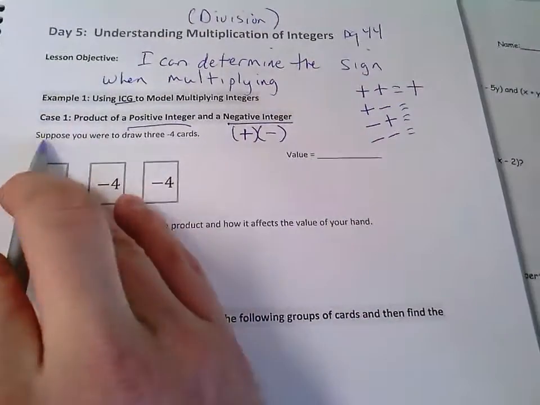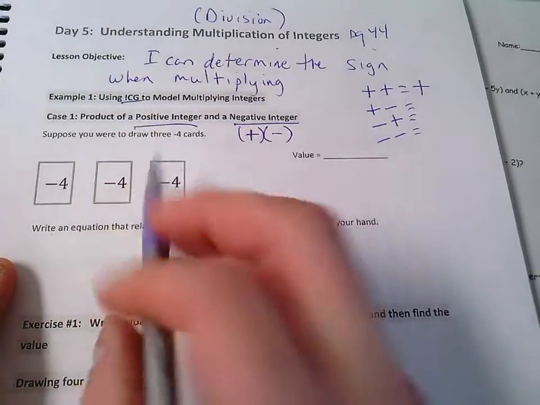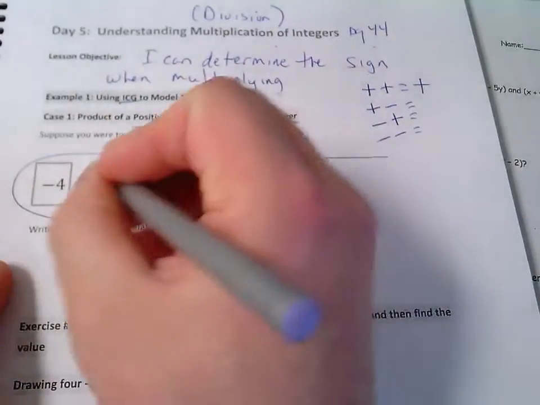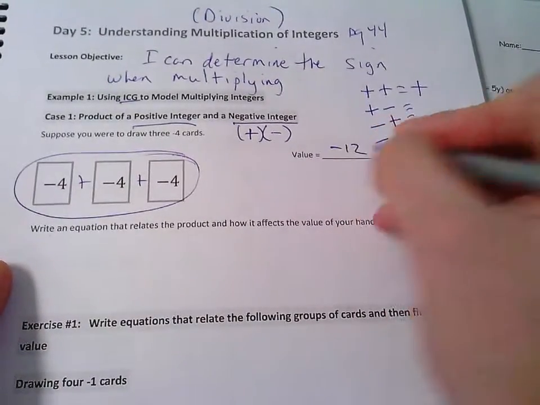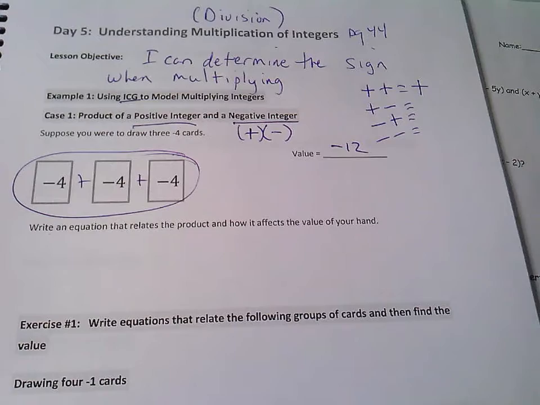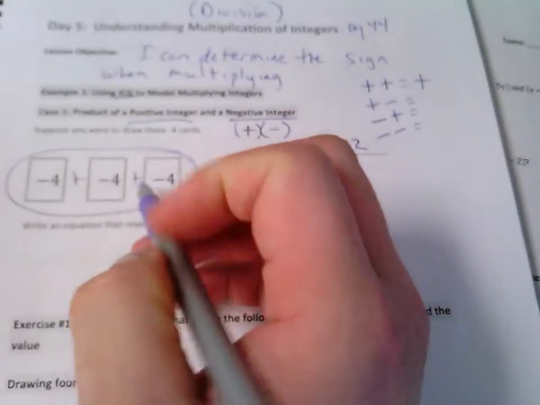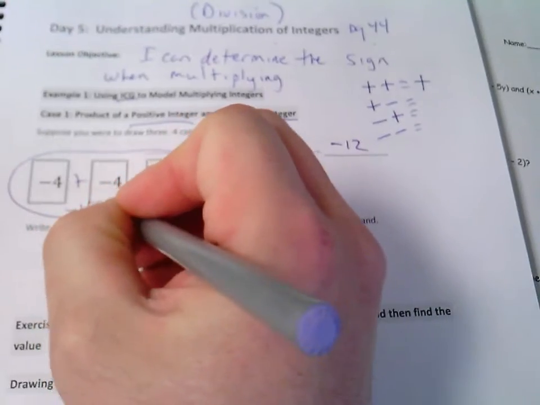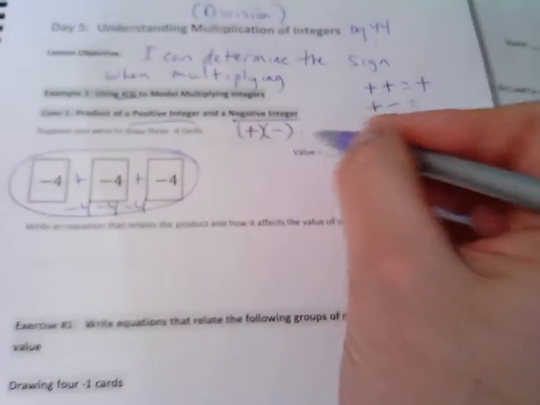All right. So we have 3 cards in the integer card game. 3 negative 4 cards. Okay. If we were to combine them all together, the value is negative 12. Right? Okay, so if I take negative 4 plus negative 4 plus negative 4, if I borrow 4, I borrow 4 more, I owe 12.